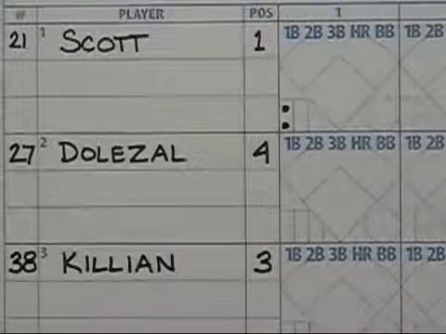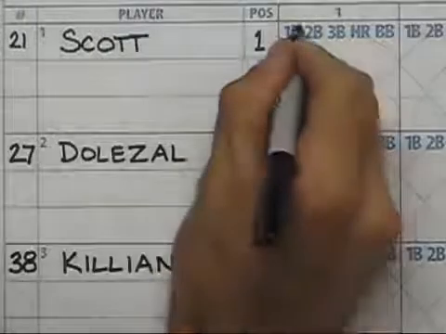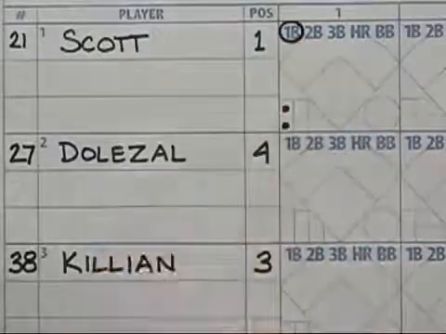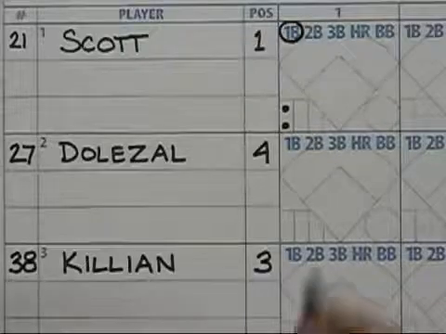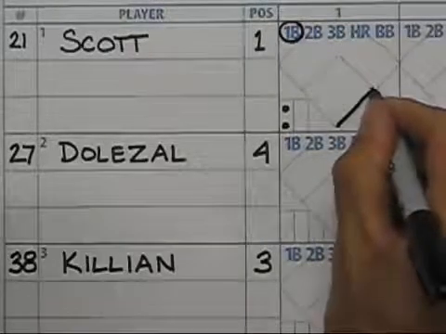And then let's say that he got a hit. Let's say that he hit the ball, he got himself a single. We're going to come up here, we're going to circle the 1B. That shows that he got a single. Then we're going to draw a line from home plate to the first base bag right there.